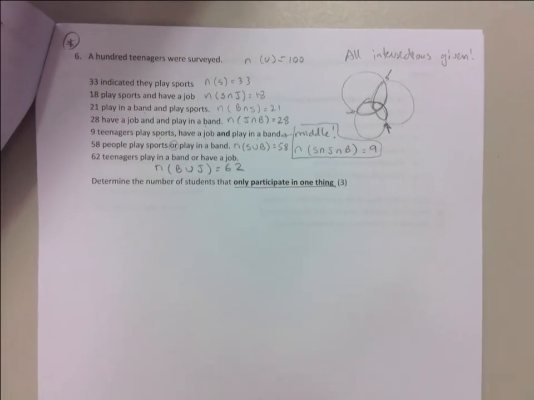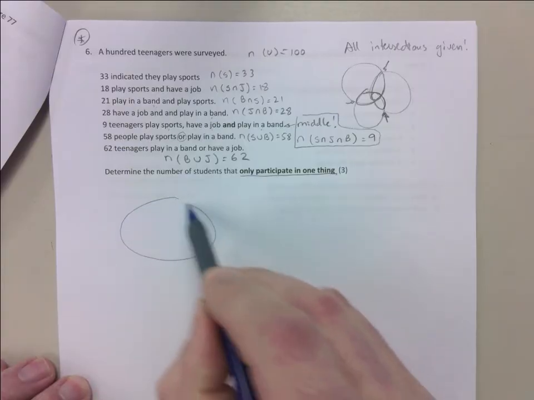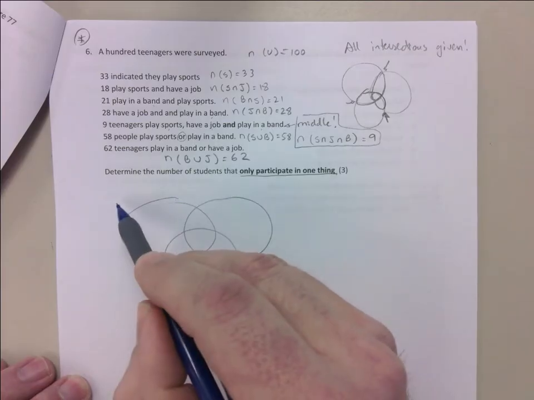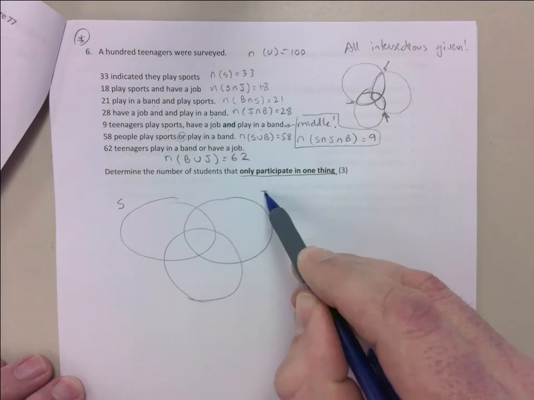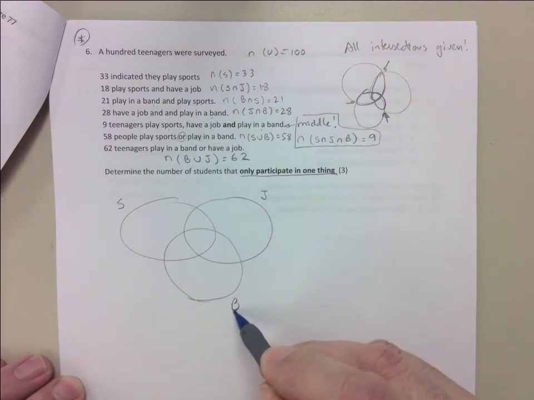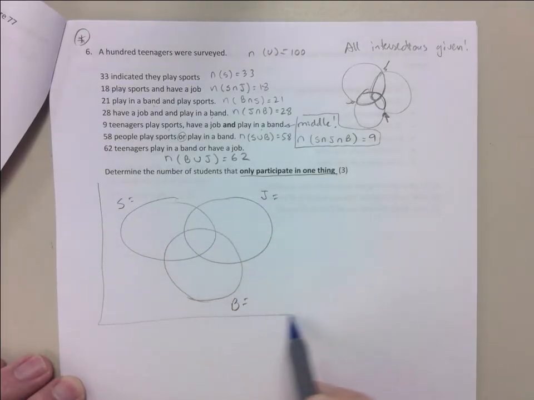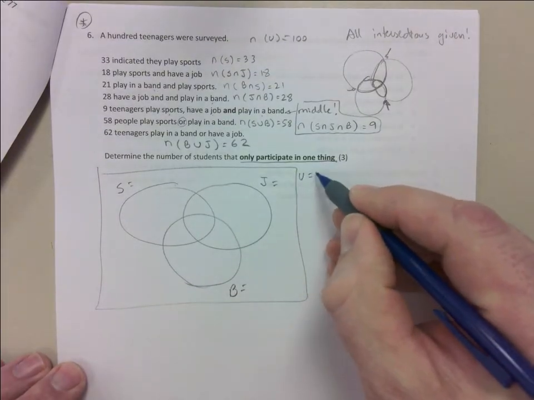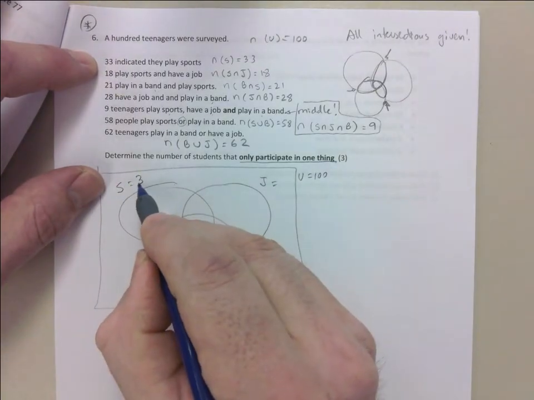I will zoom out a little bit so that those numbers stay there. And so here we go. One set, another set, third set. So we've got sports, job, and band. That's what I'm going to use. I know that the universal is 100. I know that sports is 33.